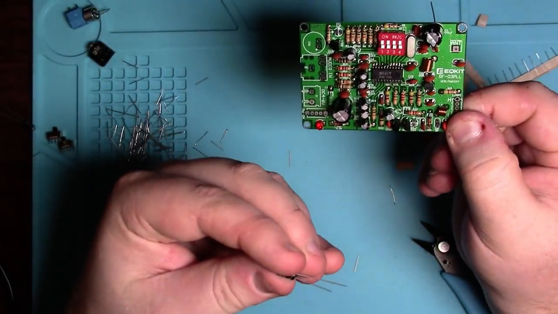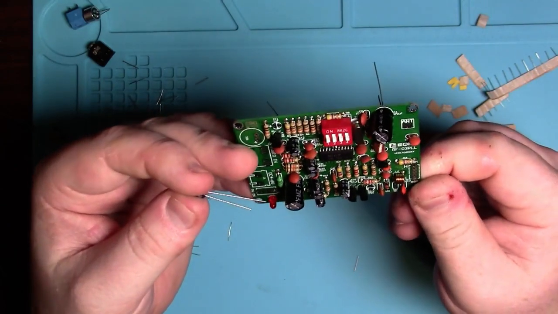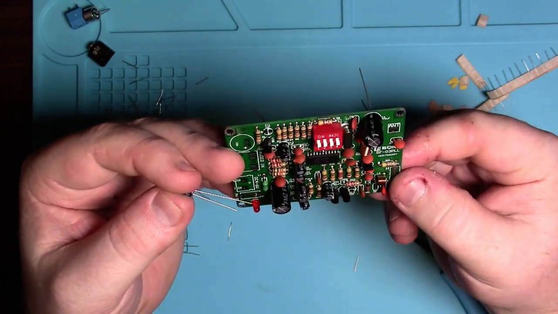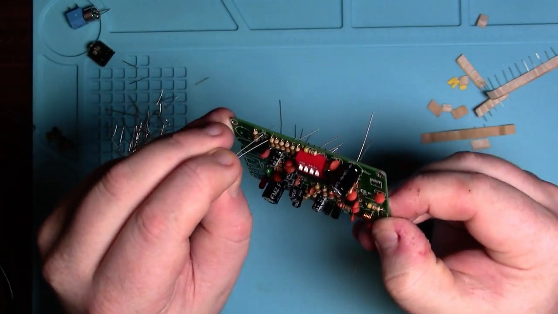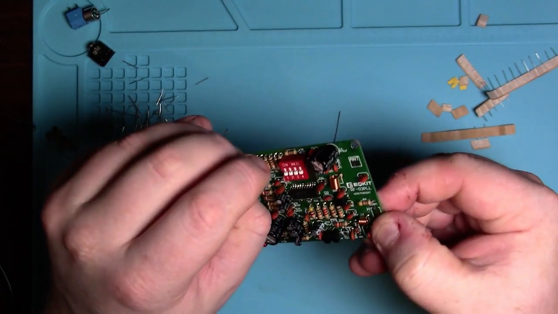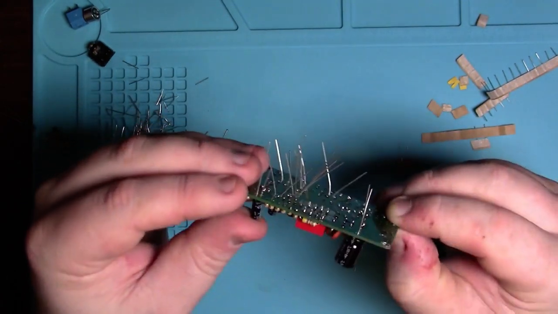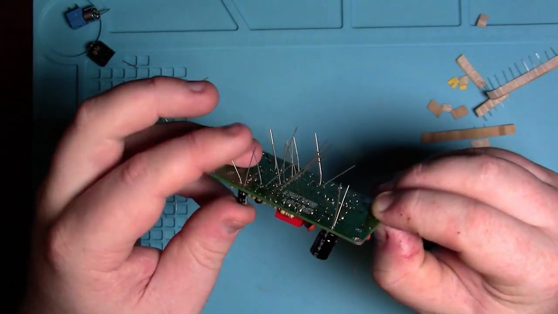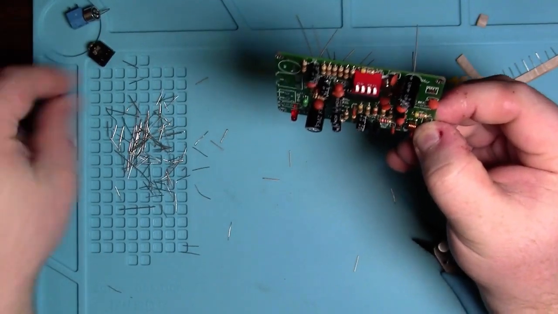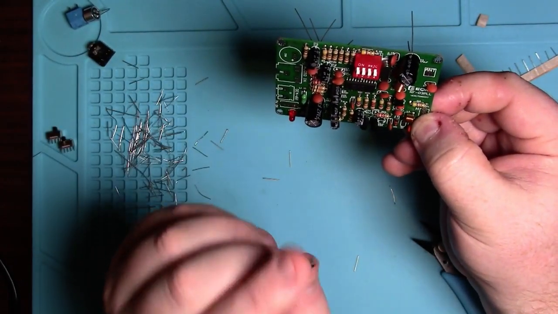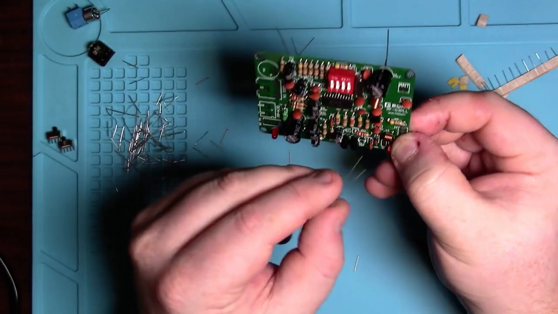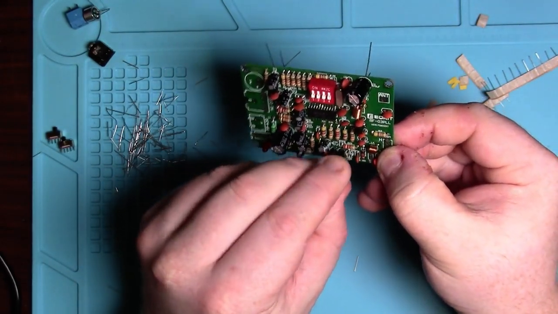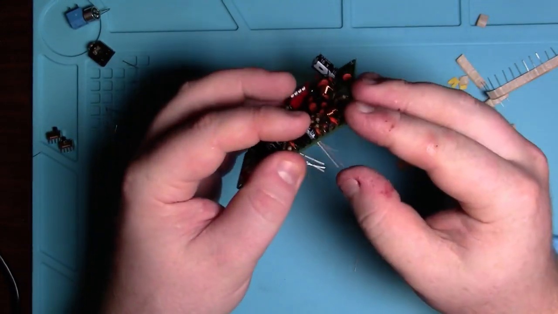Uh, 22 goes right there, so this is a 22? No, that's a 1. Oh, here's where it goes. Our last 1 microfarad capacitor. That means this must be a 22. Or is it? Yep, 22. Okay.